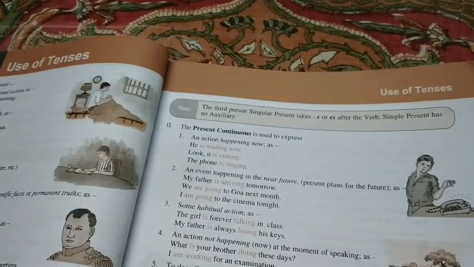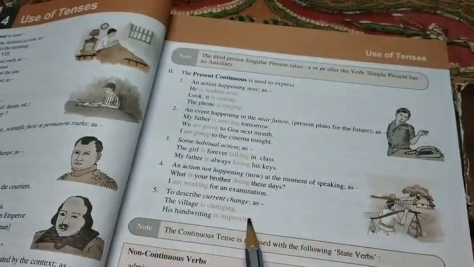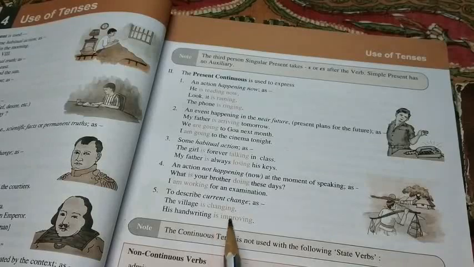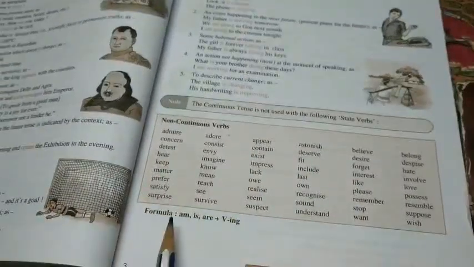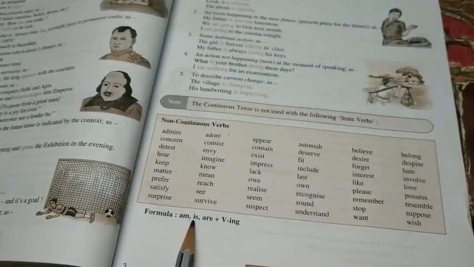To describe a current change, the village is changing. That means in condition of changing. The handwriting is improving. That means he is improving his handwriting. So the rule of present continuous tense is subject, then am or is or are, then verb plus ing, then object or complement.